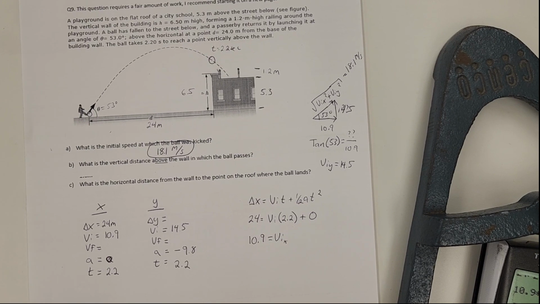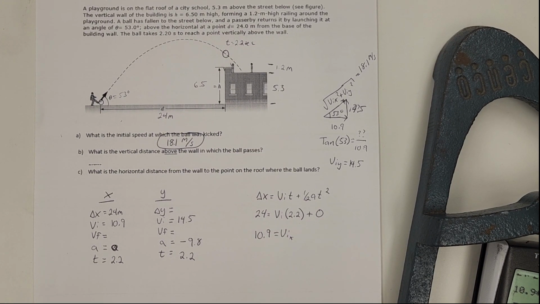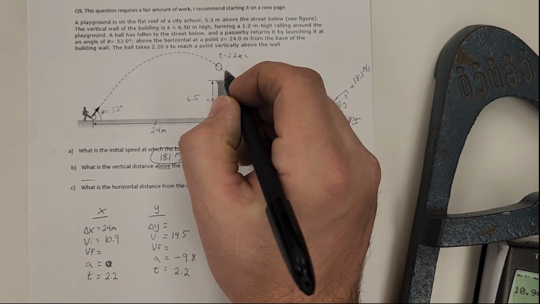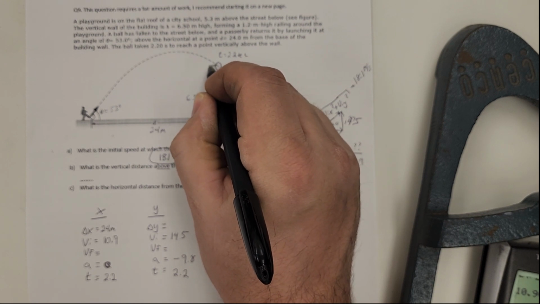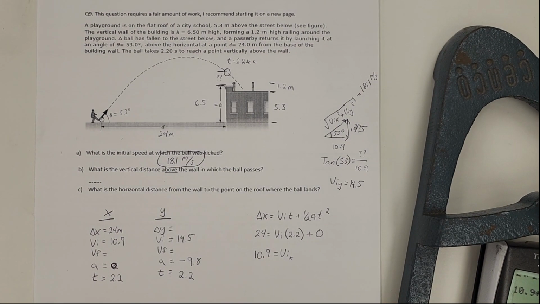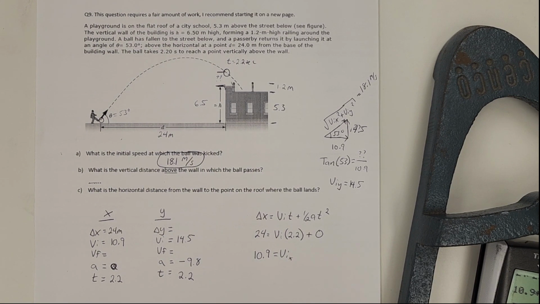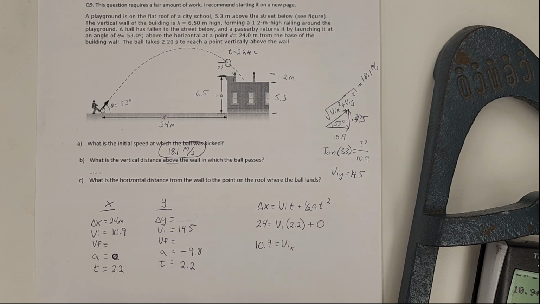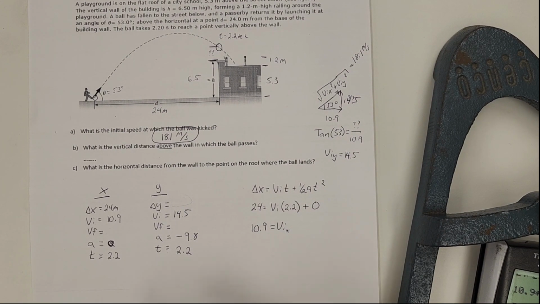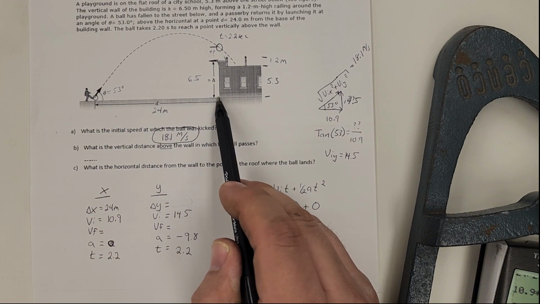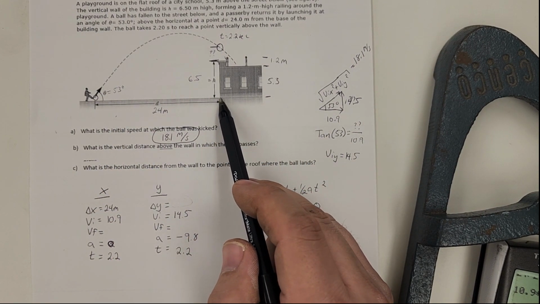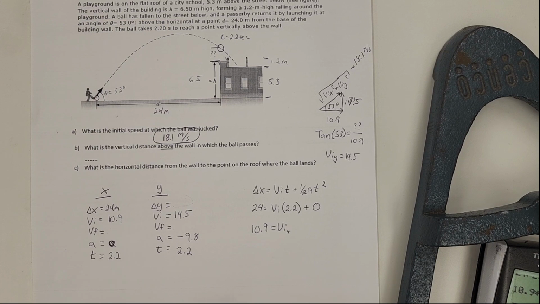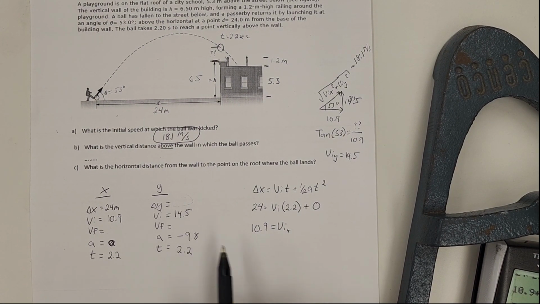On to part B. What is the vertical distance above the wall in which the ball passes? Vertical distance above the wall. So here we want from here to here. Well, if I knew change in Y, that would tell me the height change from here up to here. Which is great, because if I know the distance from here up to here, I know that this height is 6.5, so whatever it is beyond that would be the height I'm looking for. So we need to find change in Y.